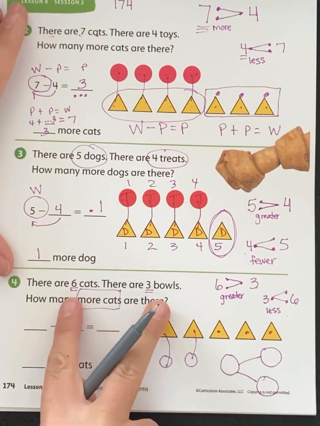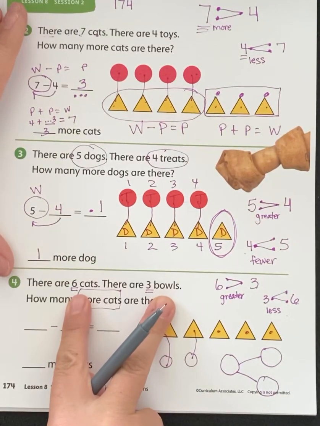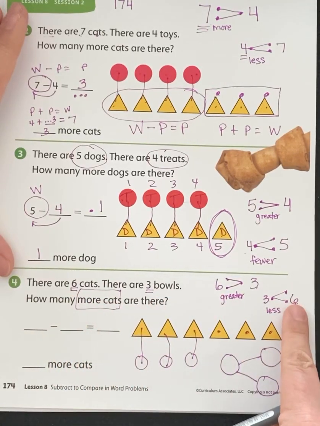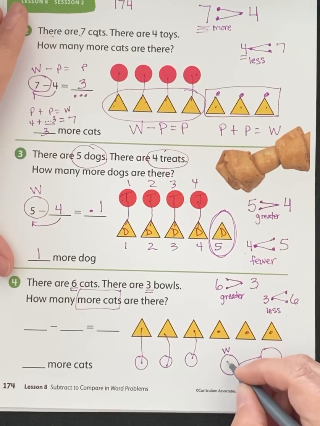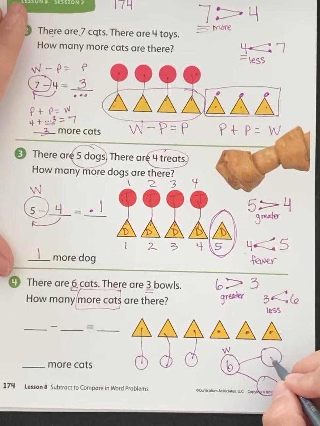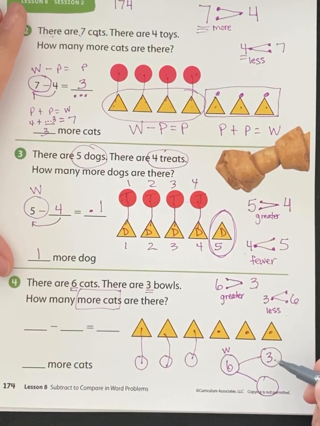So if I have my 6 and my 3, which number was the greatest number? Right, 6 is the greatest number, so it goes in the whole. 3 is a smaller number, which is also the part that we know, and we can count from 3 up to 6. Here we go. 3, 4, 5, 6.